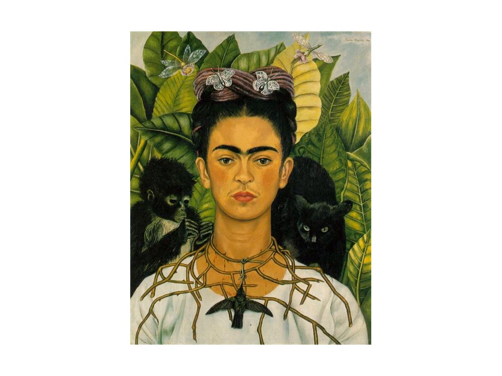We start with the thorn necklace itself, which is a symbol taken from the life of Jesus when he was forced to wear a crown of thorns on his way to being crucified, according to the Bible. So that is around her neck, and you see blood coming out of the thorns. So that's a symbol of her pain, psychological and emotional pain.